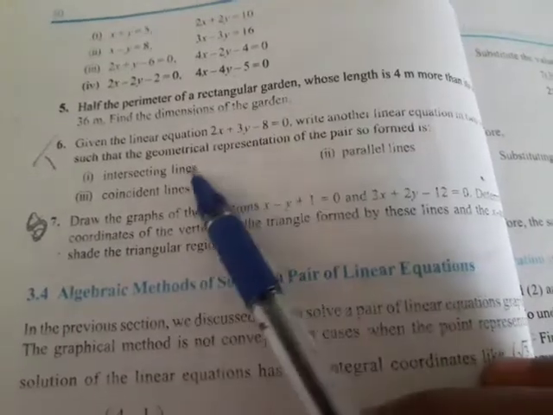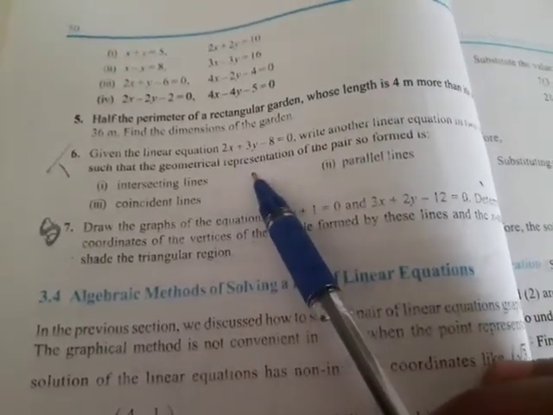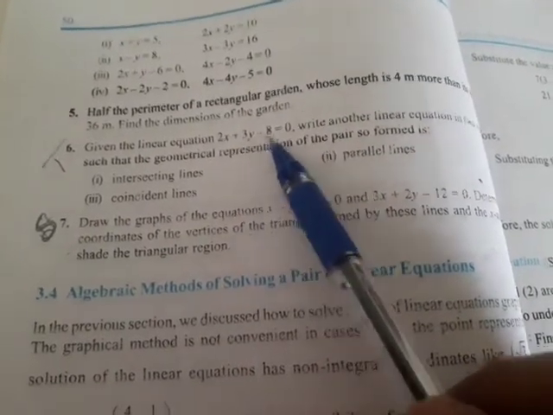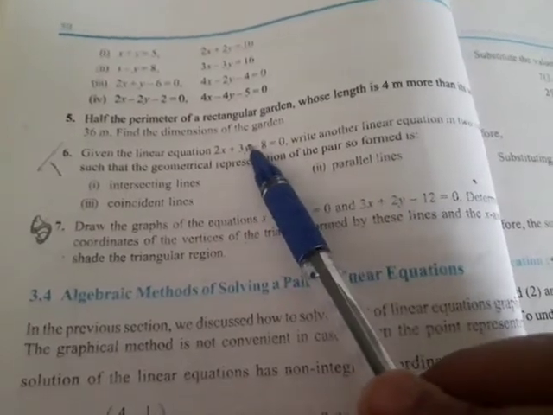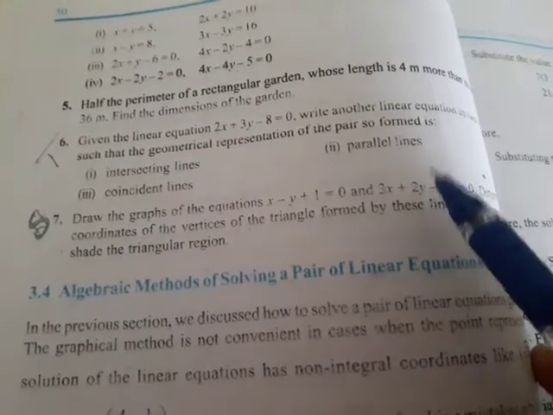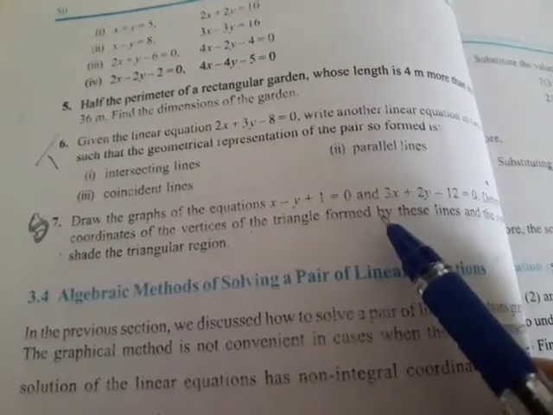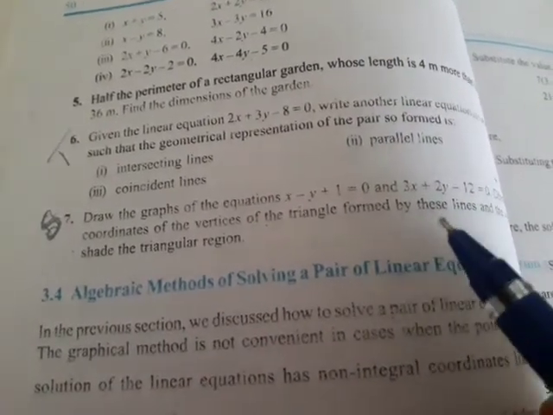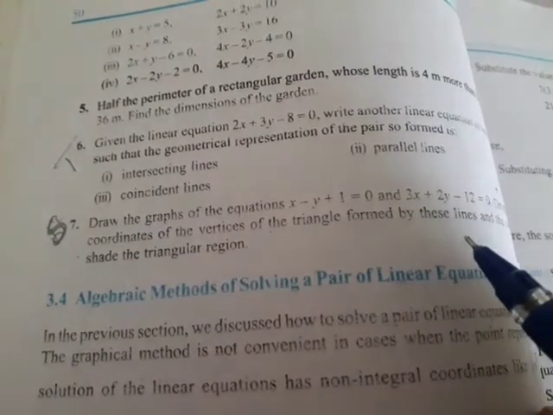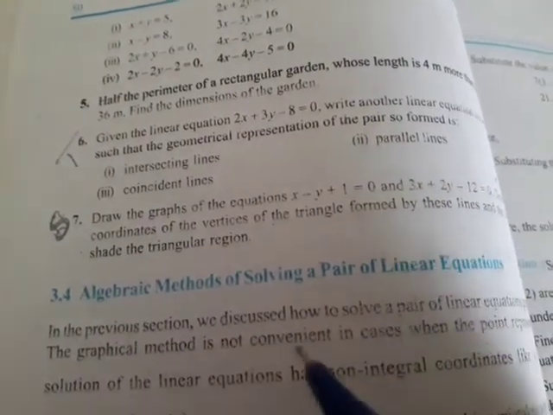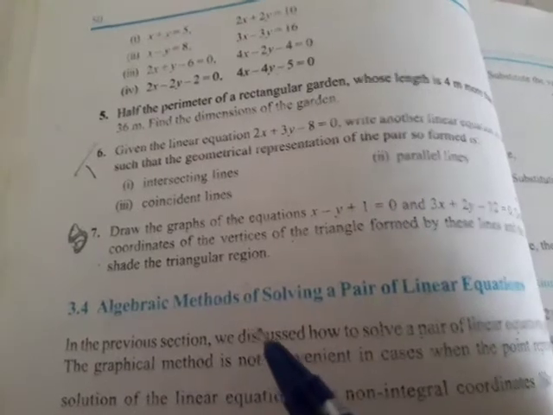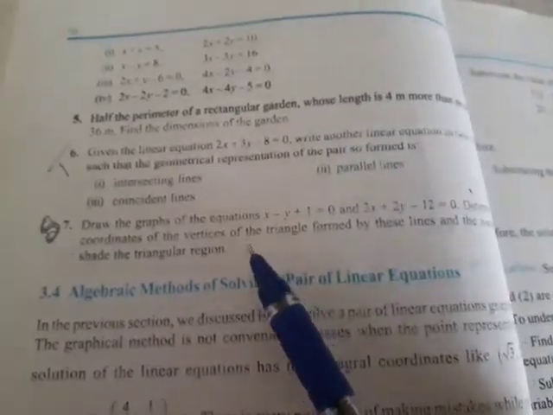For parallel lines, give the same multiples of a1 and b1, and don't give the same multiple for c1. In such a case, you will get parallel lines, because for parallel lines a1 by a2 should be equal to b1 by b2, but it should not be equal to c1 by c2, right? We have the table. Looking at the table, accordingly you give your own values. Now move on to the last problem.